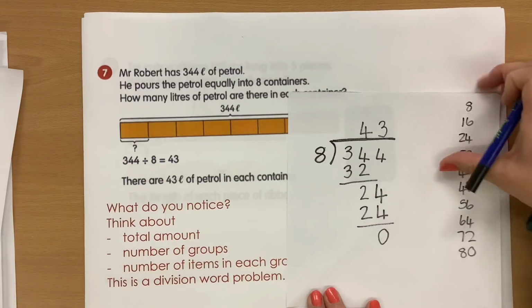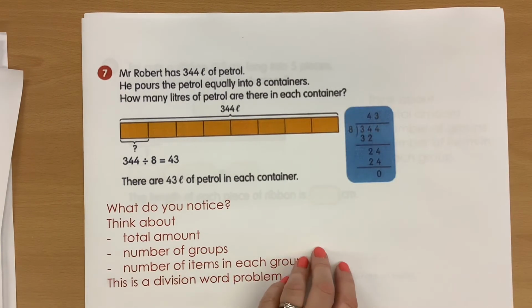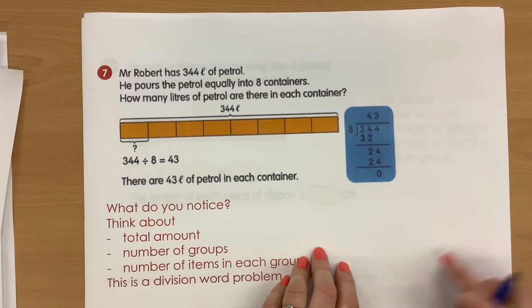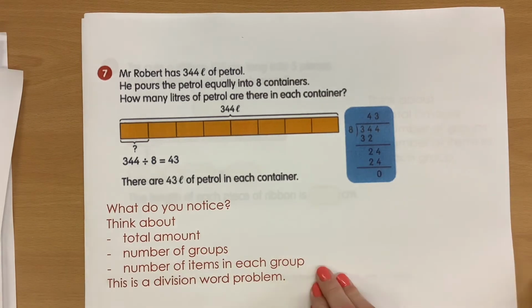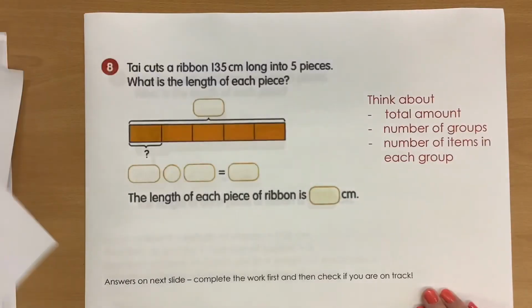So hopefully this will help you, and if you need to pause the video, rewind it to go back if there are any other division questions within your work, please do so. Don't worry too much if you're finding it a bit tricky. As I said, we are going to go through this again later on in the school year, but that is how we carry out a written division method. So let's have a look at the next question.